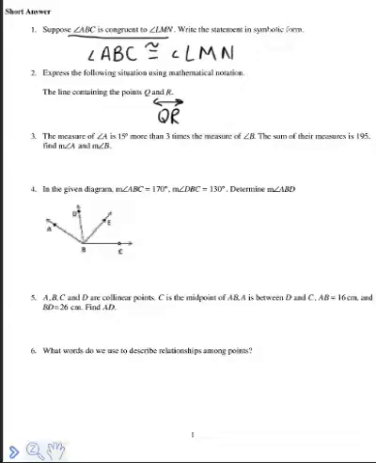So what this means is if we have the measure of angle A plus the measure of angle B, that's equal to 195 degrees. It also says the measure of angle A is 15 more than 3 times the measure of angle B. So we've got 3 times measure of angle B and then 15 more than that. So that's what the measure of A equals.